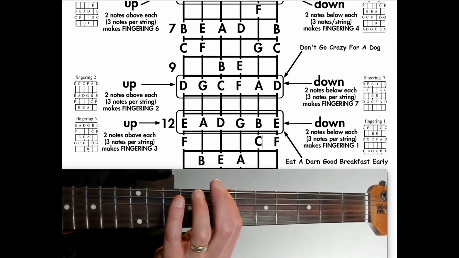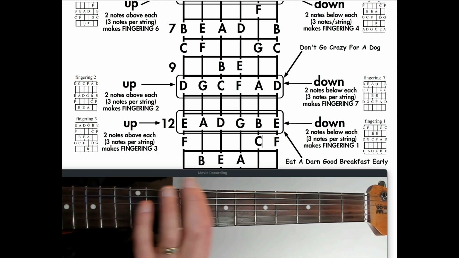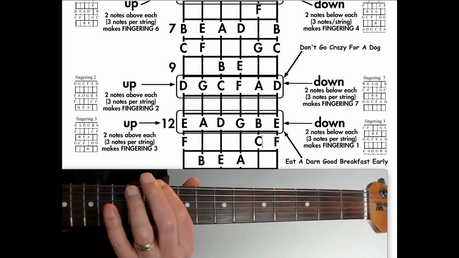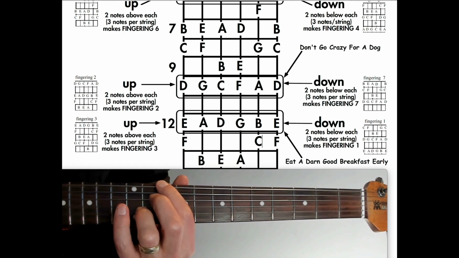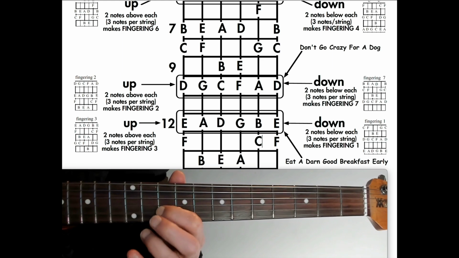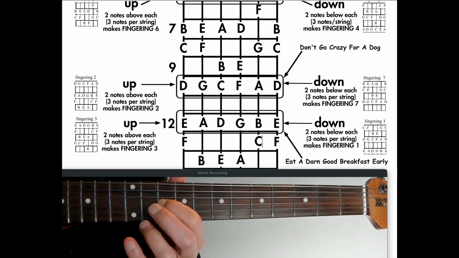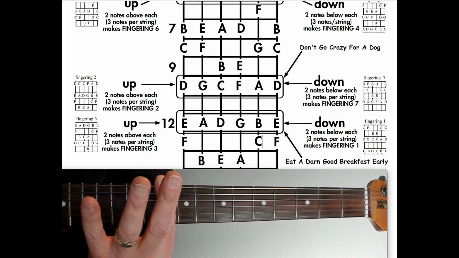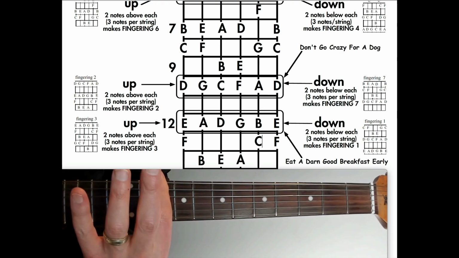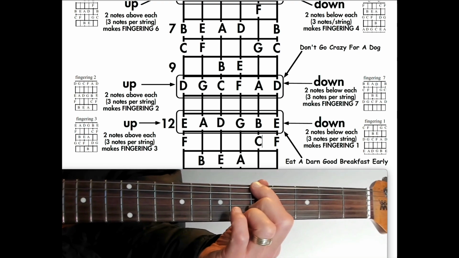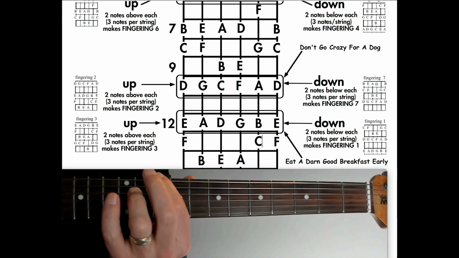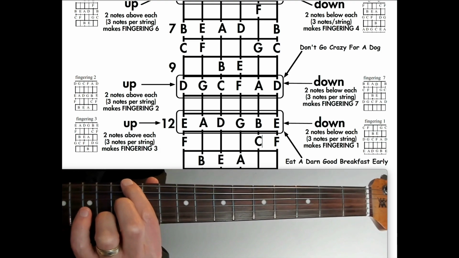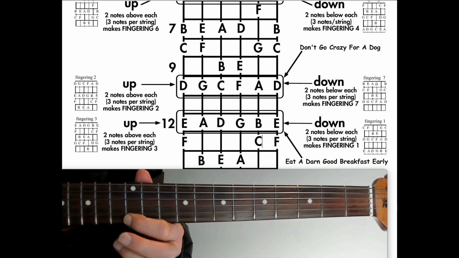Memorize all the natural letter names from the 7th fret to the 14th fret by using these notes as point of reference. The sentence, don't go crazy for a dog, D, G, C, F, A, D, shows the names of the natural notes at the 10th fret, one of 3 frets that has all natural notes. There's all dogs go crazy eating ants, don't go crazy for a dog, and the open strings, which I'm sure you know, eat a darn good breakfast early.